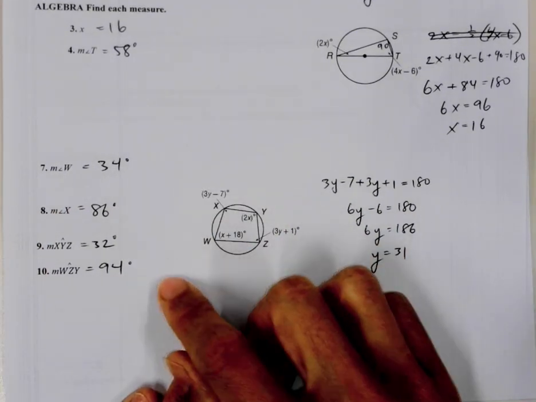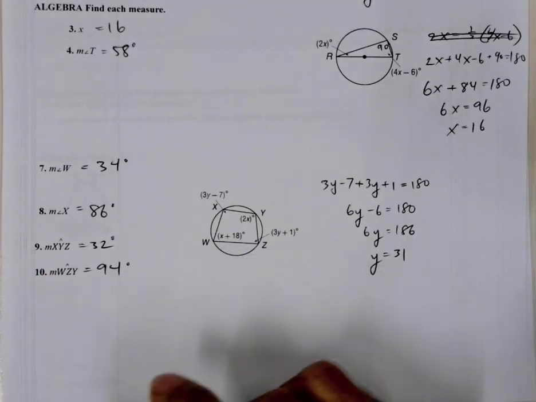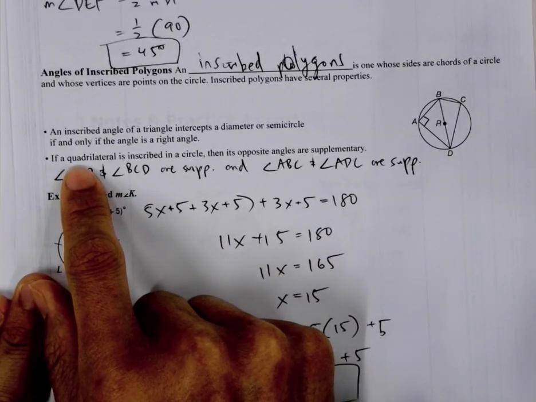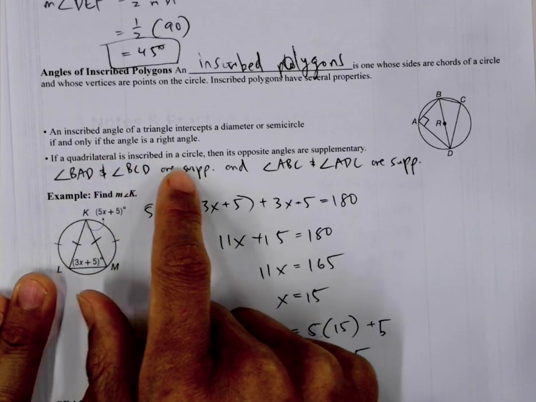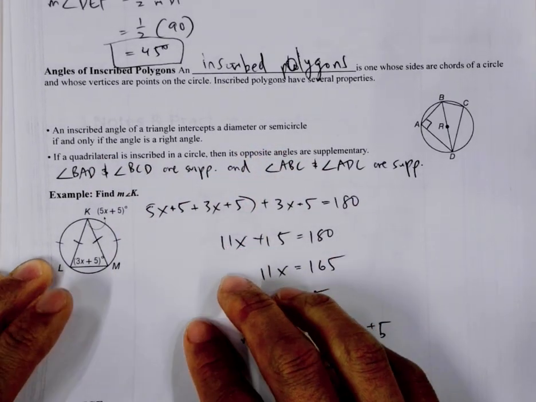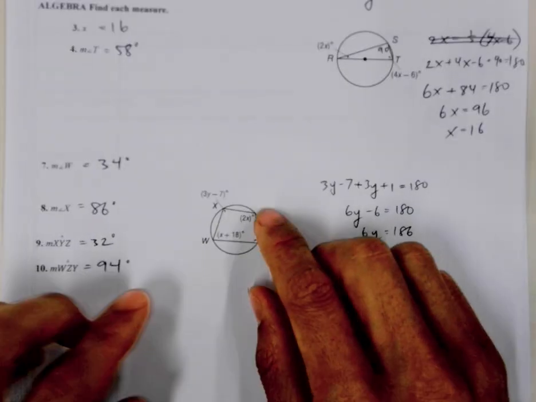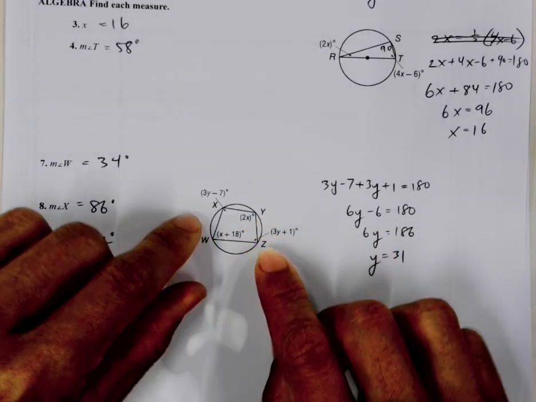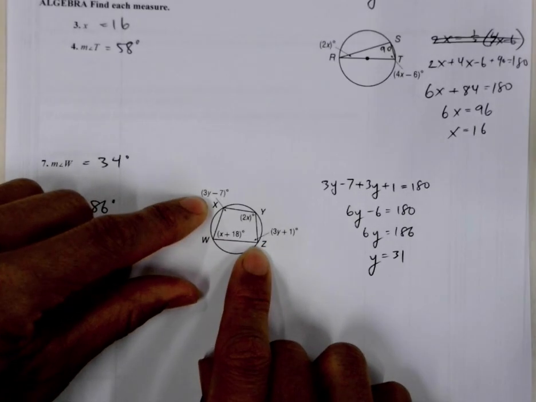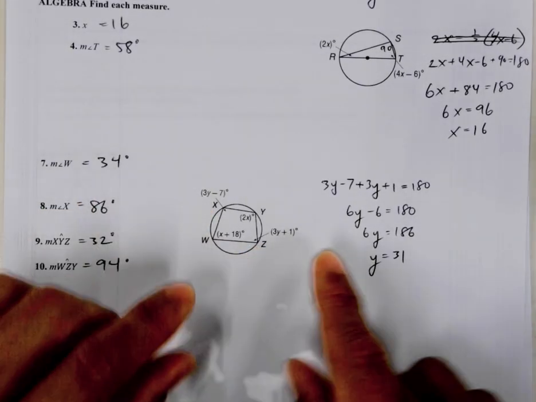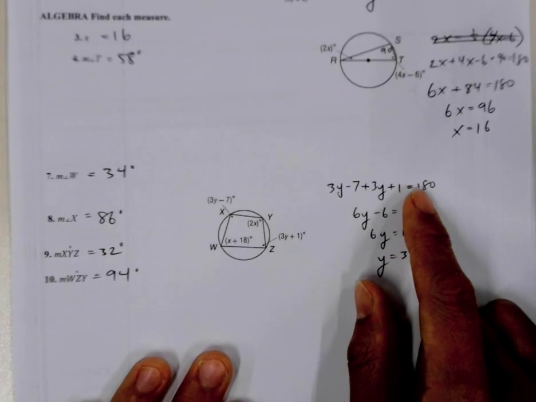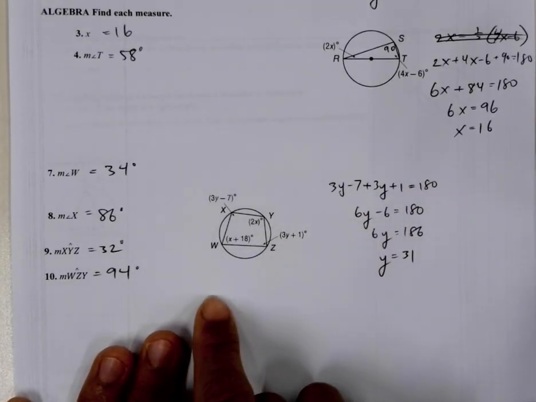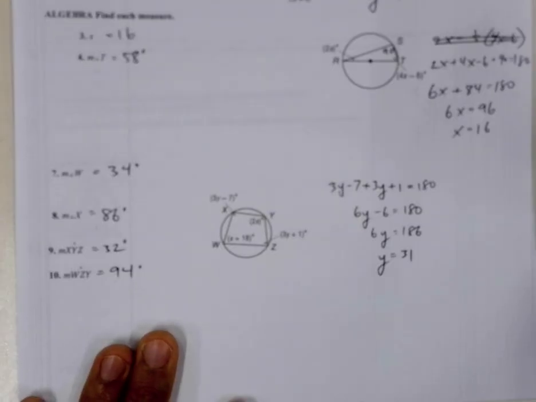And then to find angle T, we just substitute in the x, and we're ready to go. This one requires us to use the property of inscribed polygons, which states that for a quadrilateral inscribed in a circle, the opposite angles are supplementary. So that means that these two added together equal 180, and that these two added together equal 180. So we're able to find x and y. And then we substitute in to get our angle measures.